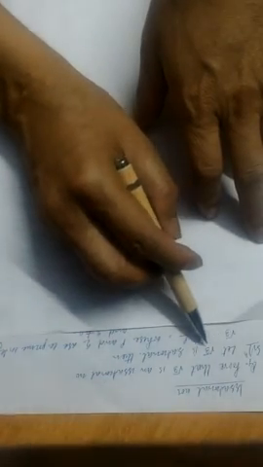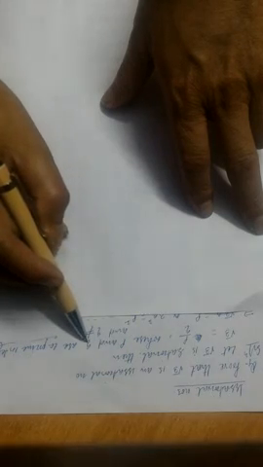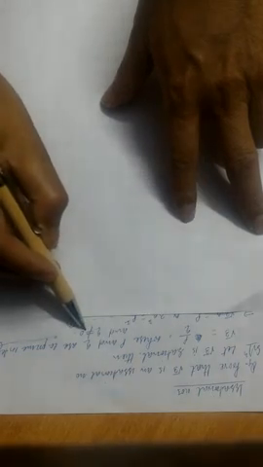So the question is, prove that root 3 is an irrational number. We'll assume the contrary. Let root 3 be a rational number. Then we can find two numbers p and q which are co-prime, and q is not equal to 0, meaning root 3 can be expressed in p by q form, where p and q are co-prime integers, meaning they do not have any common factor. Even if they have factors, we will reduce it to the lowest form, so let us assume that p by q is in its lowest form and q is not equal to 0.